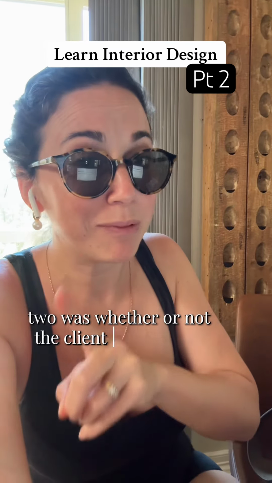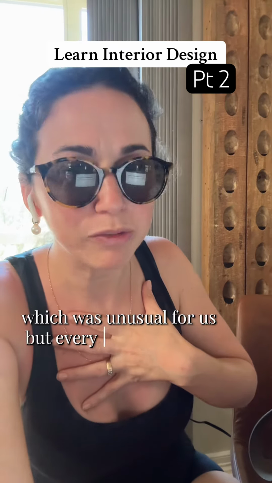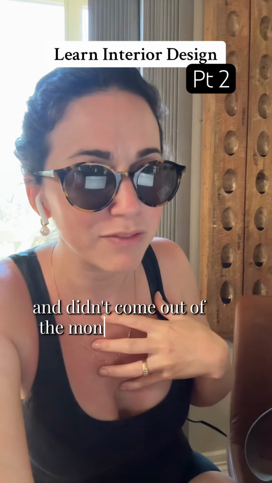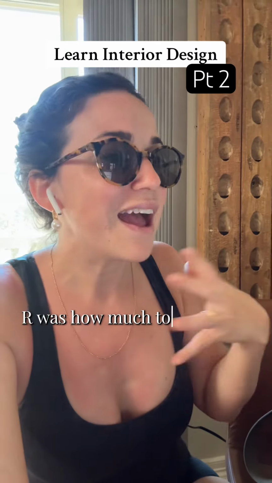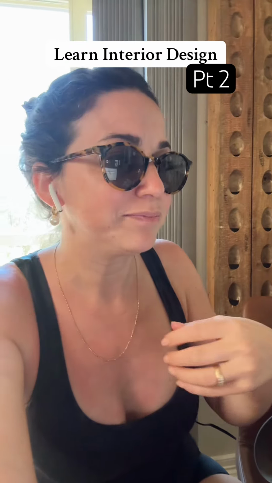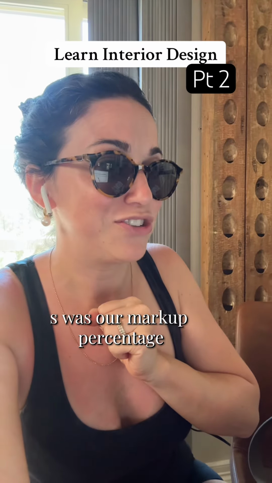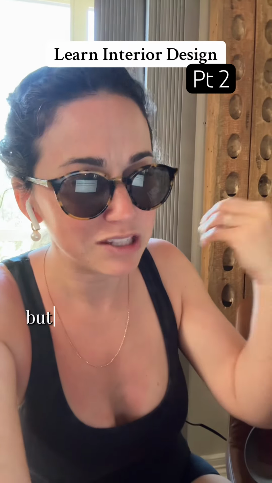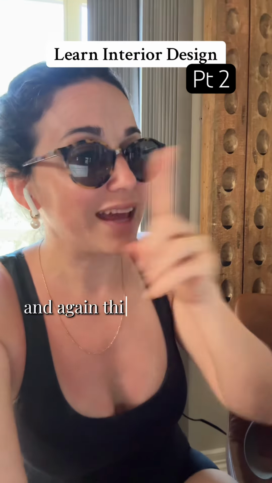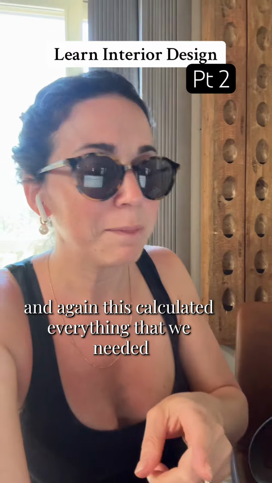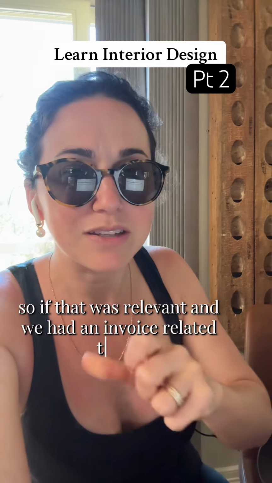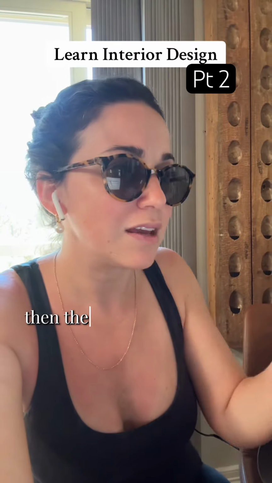Q was whether or not the client paid directly, which was unusual for us, but every once in a while there were certain things that the client paid for directly and didn't come out of the money we had in escrow. R was how much total we paid. S was our markup percentage. T was what the client owed, and that didn't mean that the client was going to pay directly, but this would come out of escrow. And again, this calculated everything that we needed. And U would have the QuickBooks invoice number. So if that was relevant and we had an invoice related to this, then the invoice number would go in there.